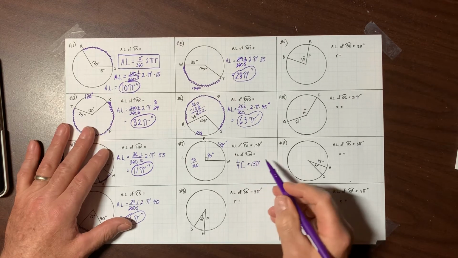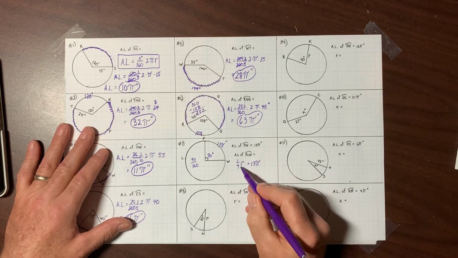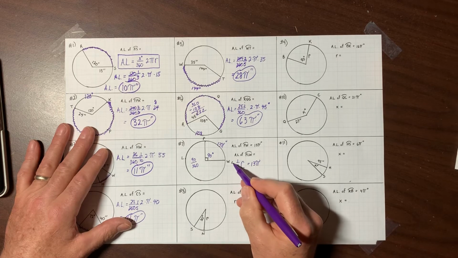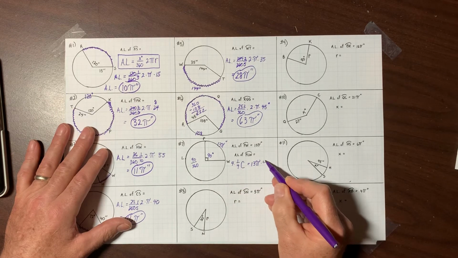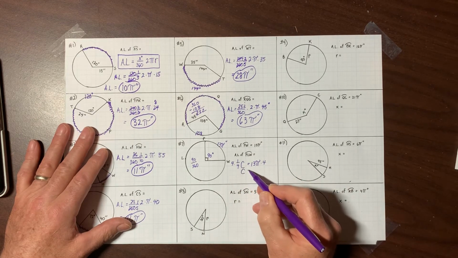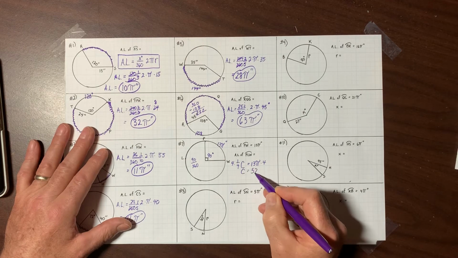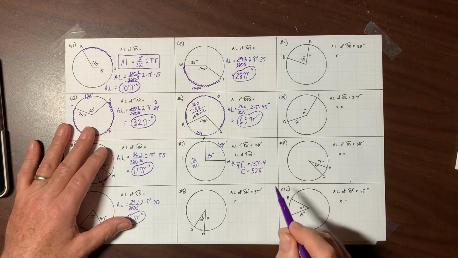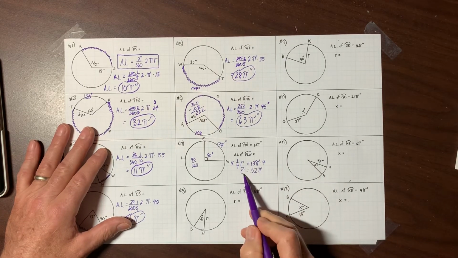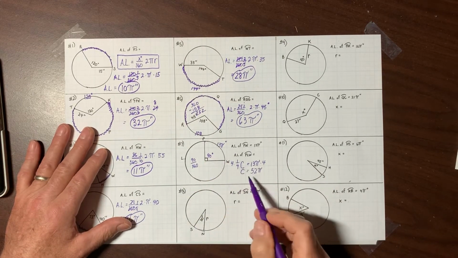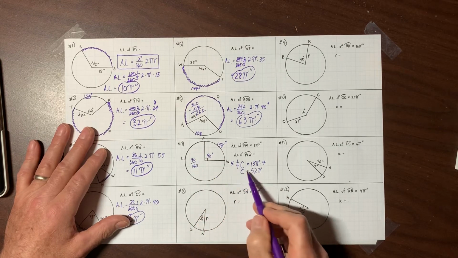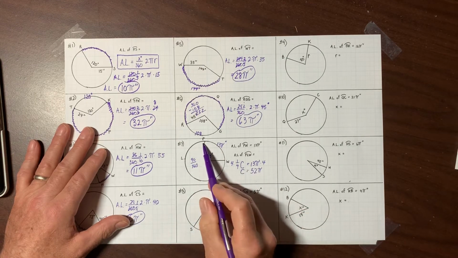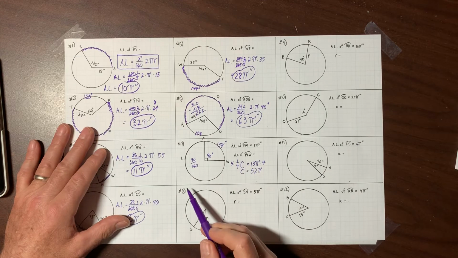So if I multiply both sides of this equation by 4, that would mean the circumference of this circle has to be 52 pi. Now, I just want you to think about it for a second. Circumference is all the way around. So all the way around this circle is 52 pi. But from P to W is 13 pi.